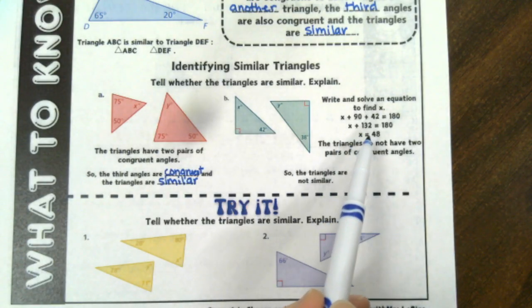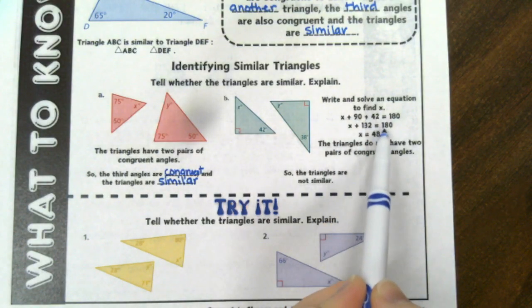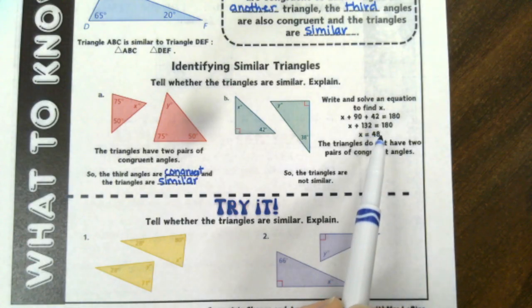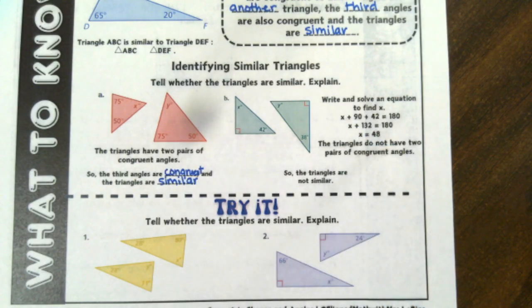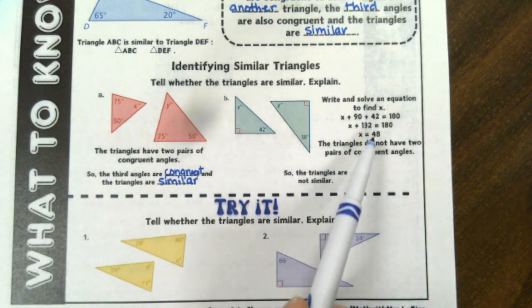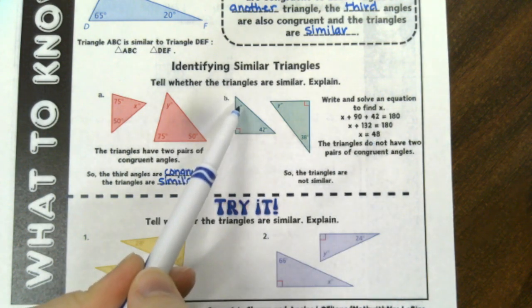Now I need to get that x by itself. So I'm going to take 180 and subtract 132 from both sides. So 180 minus 132 is 48 degrees. And so that tells me that x is 48 degrees.